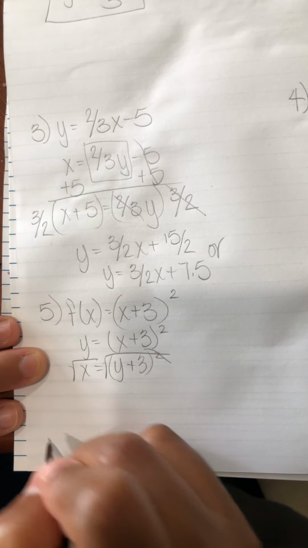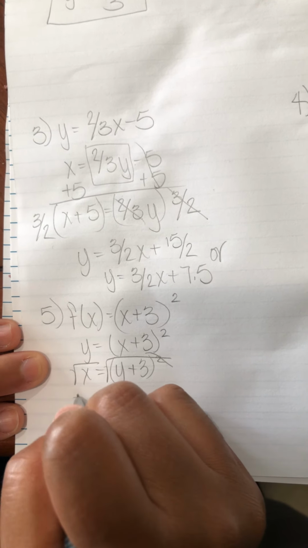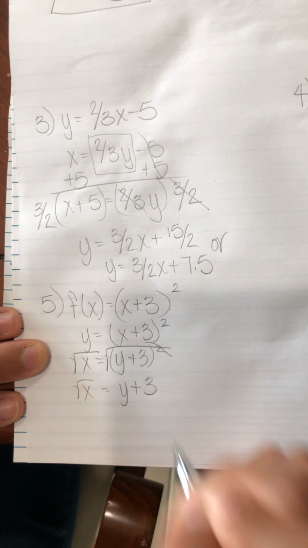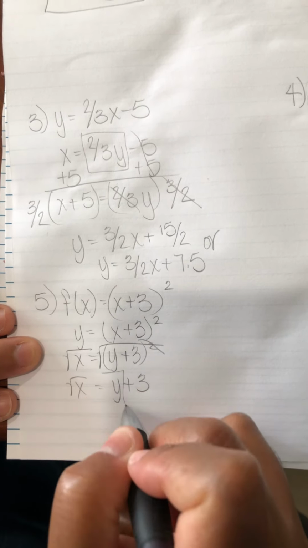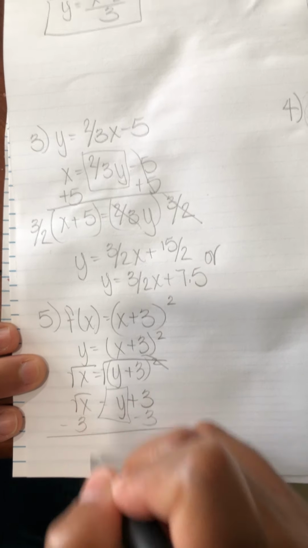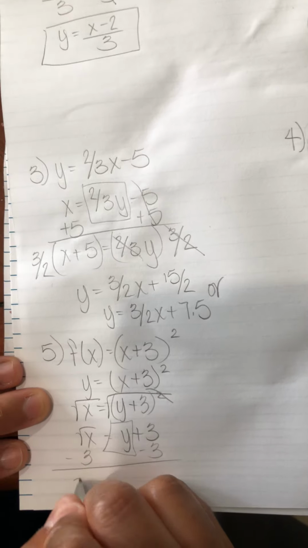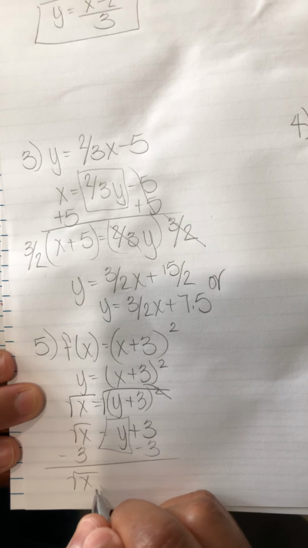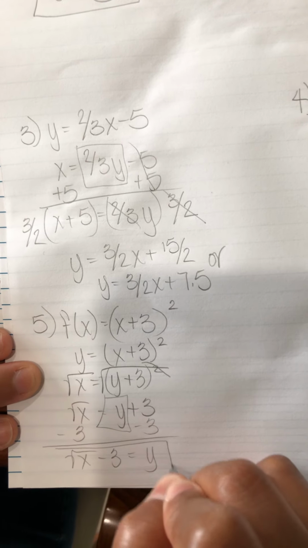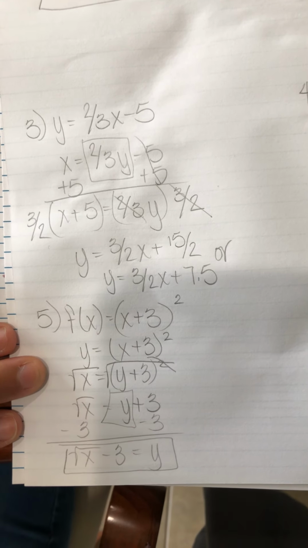Those will cancel. So now I have the square root of x equals y plus 3. Now I need to get rid of that 3, so I'm going to subtract it from both sides. These are not like terms. So I will put square root of x minus 3 is equal to y, and that is my answer. That's all I can do for that one.